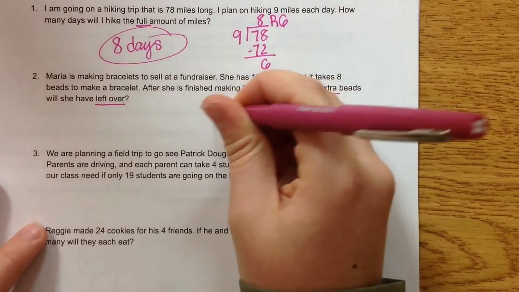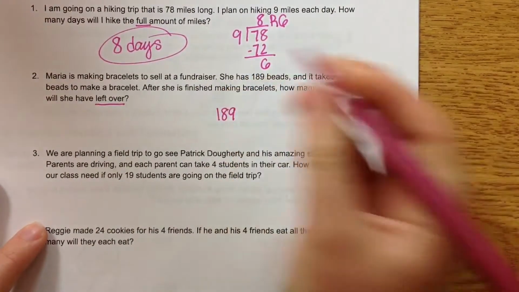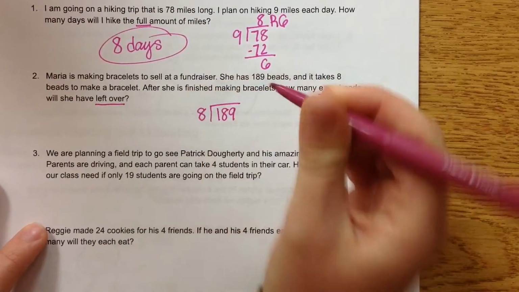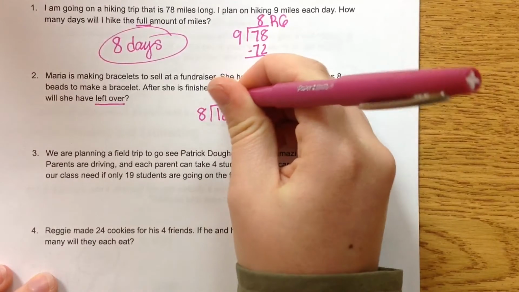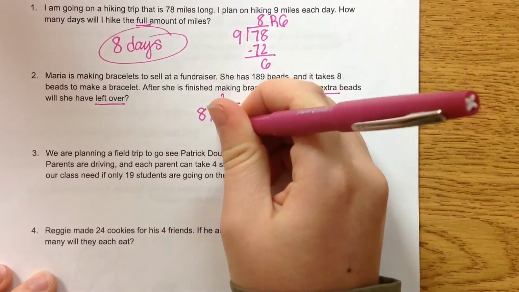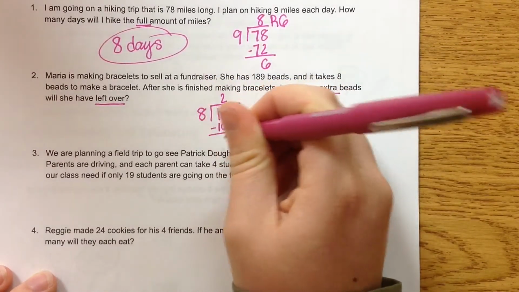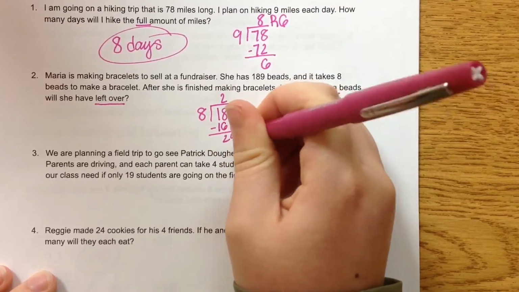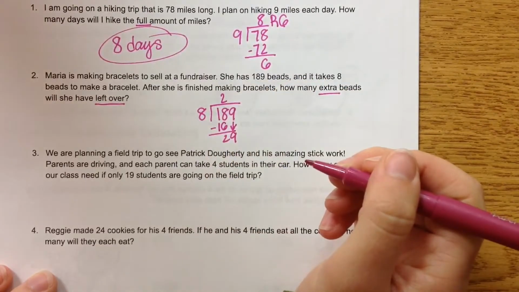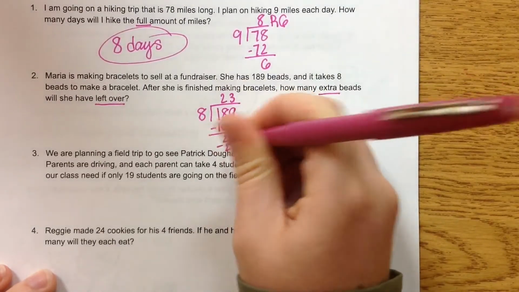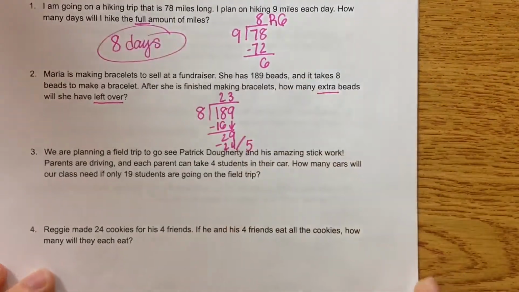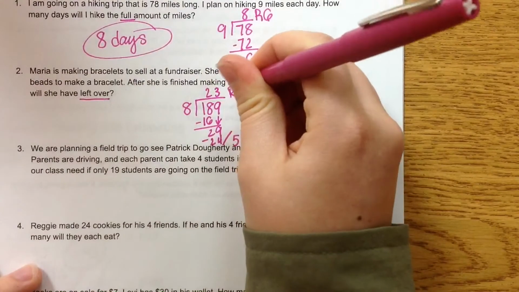So let's go ahead and solve it. 189 divided by 8. What times 8 gets me close to 18 without going over? 2, because 2 times 8 is 16. What times 8 gets me close to 9 without going over? 3, because 3 times 8 is 24. Sorry, I ran out of room there, but that's the remainder 5.